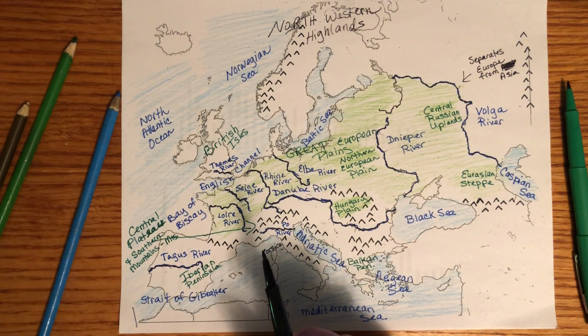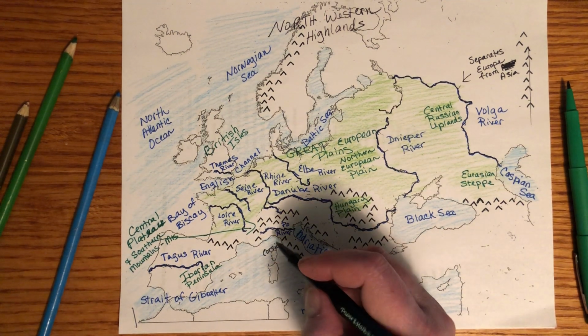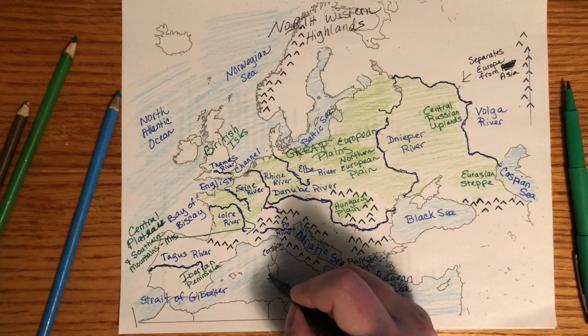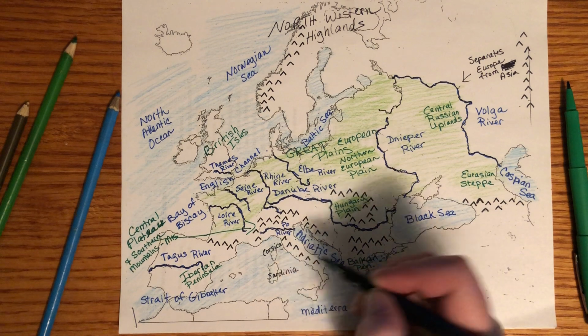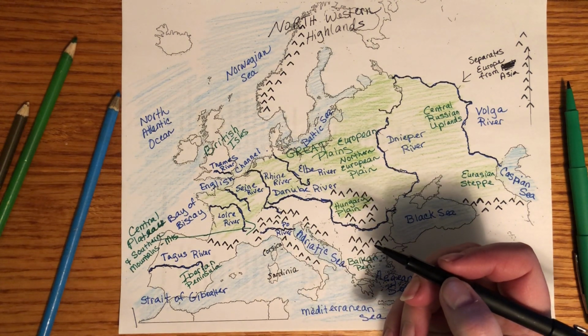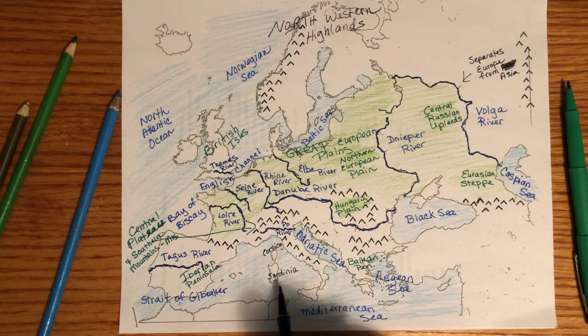Mediterranean Sea. Corsica is north of Sardinia. So let's put this island right here, Sardinia. And this is the second largest island in the Mediterranean. Corsica is off the coast of southern France, and it's very mountainous.